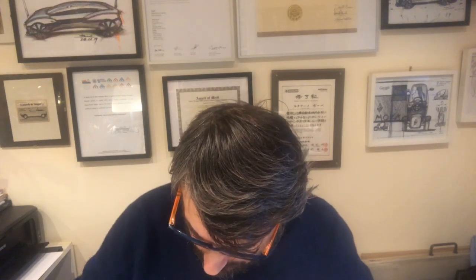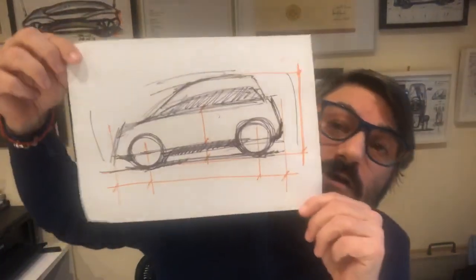So if I take an orange color, I would like to do this so that you understand maybe even better, okay? To make a sort of a summary of what we said.